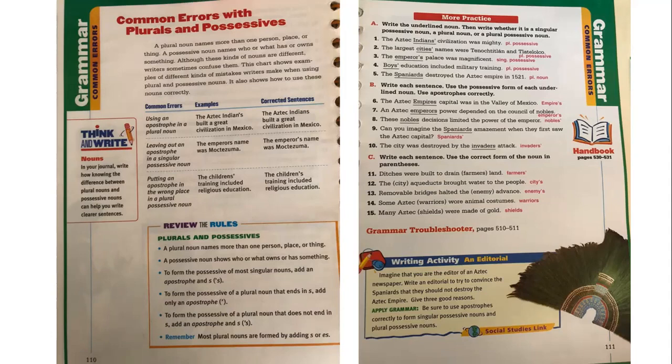Another mistake is leaving out an apostrophe in a singular possessive noun. Here's an example. The emperors name was Moctezuma. All right, we must have an apostrophe in this sentence because it shows possession. This is a singular possessive noun. The emperor's name was Moctezuma.